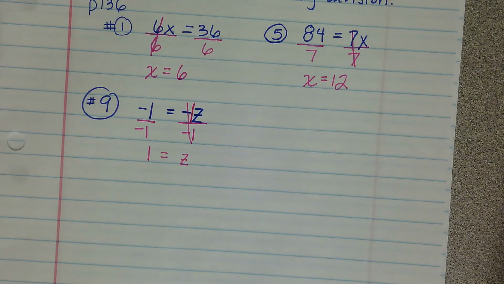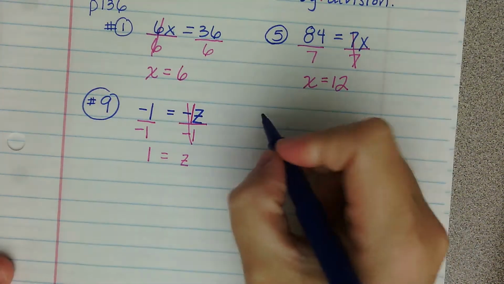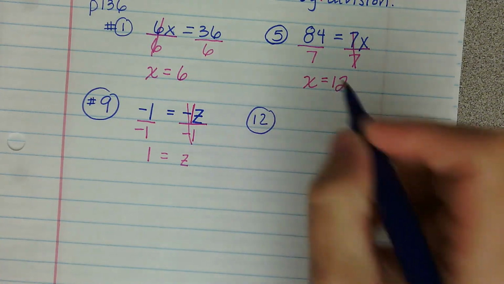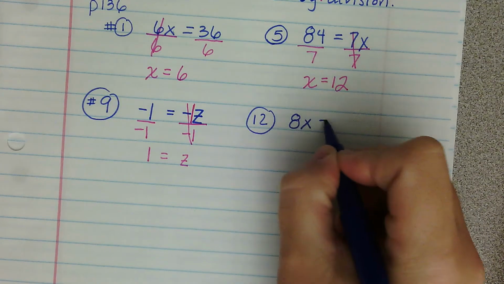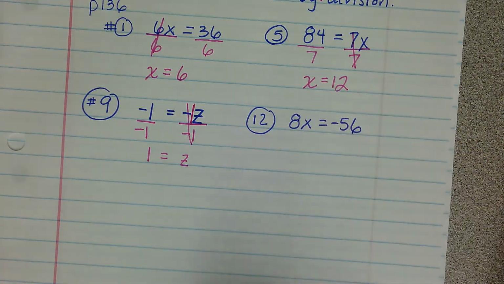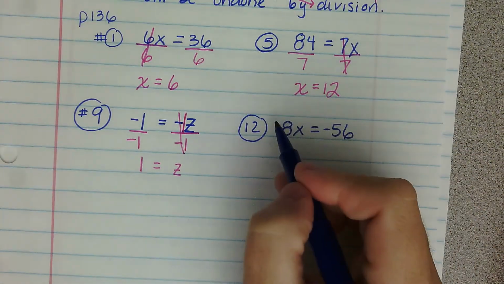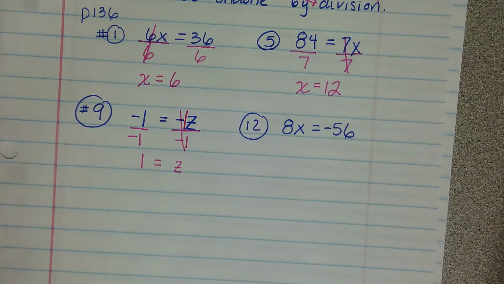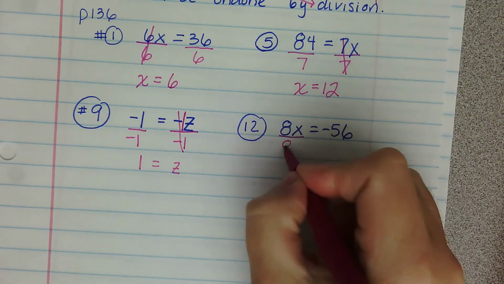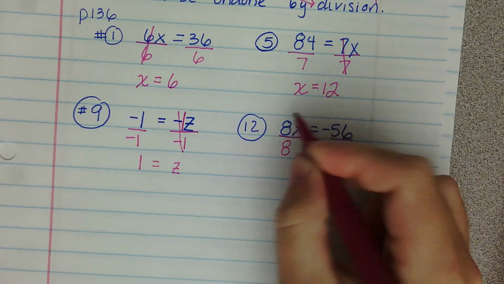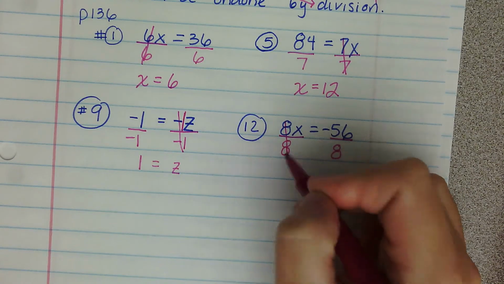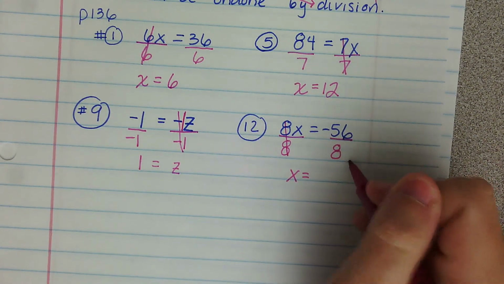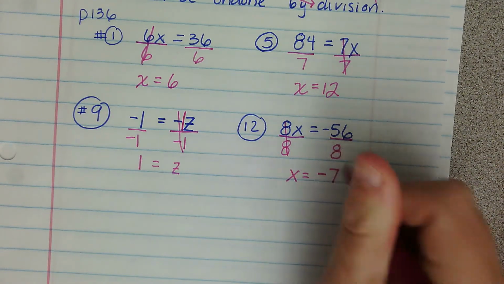The last example that we're going to look at for multiplicative inverse is number 12. And number 12 says 8x equals -56. So if you notice, 8 is being multiplied by x, so to undo it, that multiplicative inverse, we're going to divide both sides by 8. The 8 divided by 8 cancels and gives you 1. 1 times x is x. And -56 divided by 8 is -7. So you've got to pay attention to those signs too.